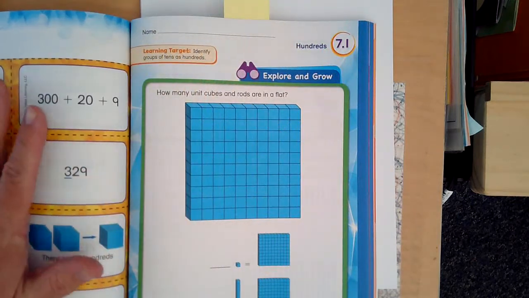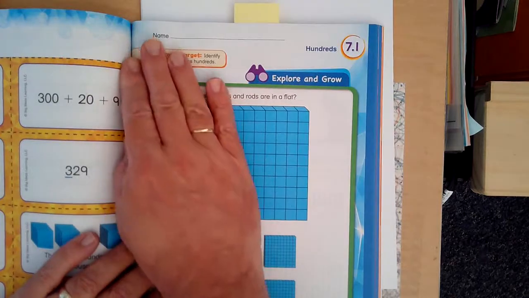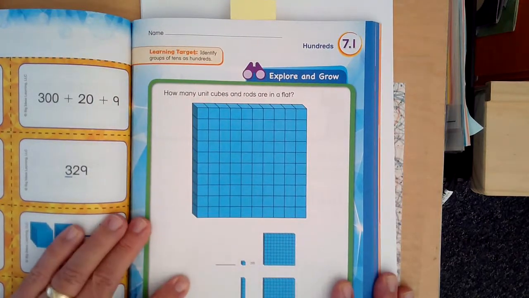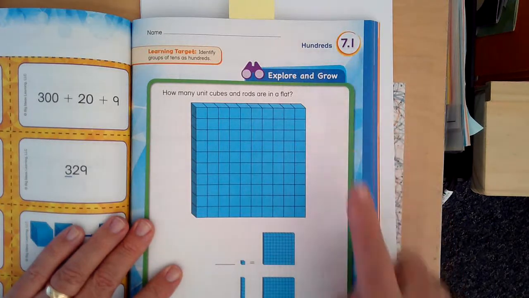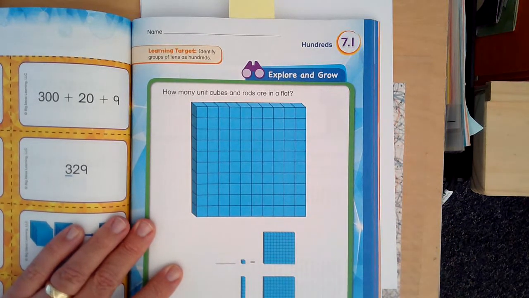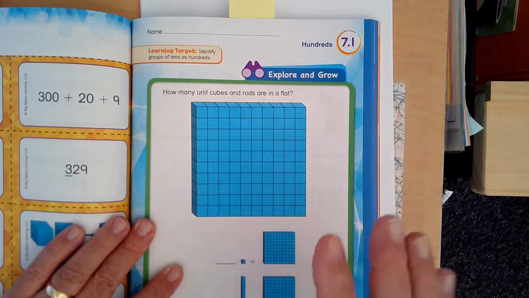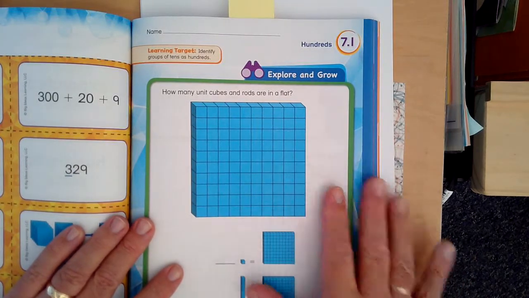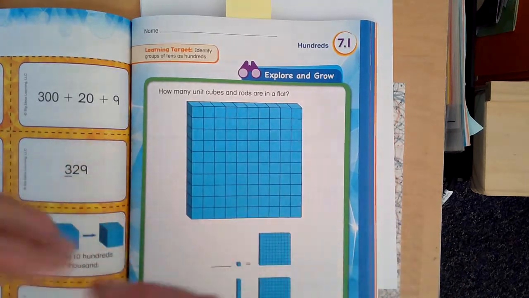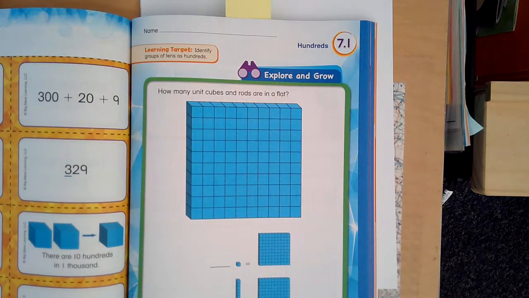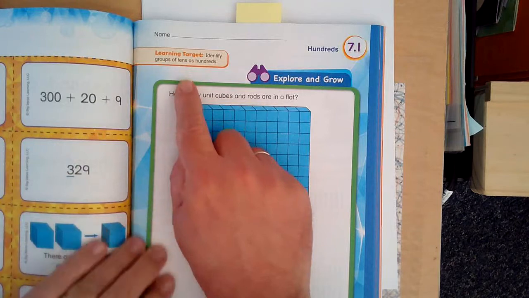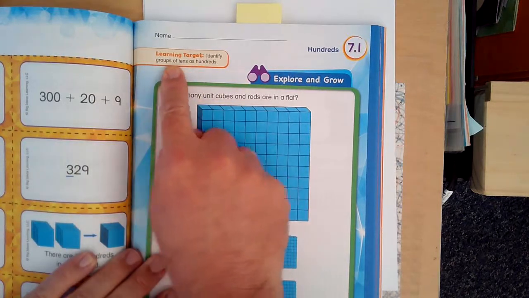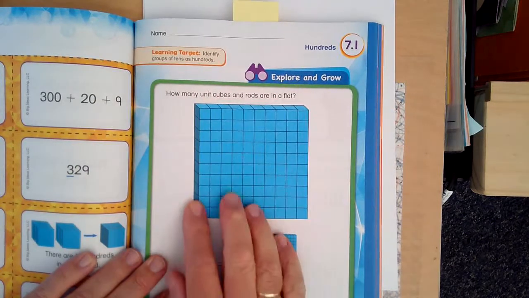And there's explanations on the back that you can use as flashcards if you want to cut them out and use them like that. I want to talk about lesson 7.1 on page 313. If you don't have your book, if you don't have the right page, go ahead and pause and then get to the right page. And so now I think you're back. Learning target: identify groups of tens as hundreds.